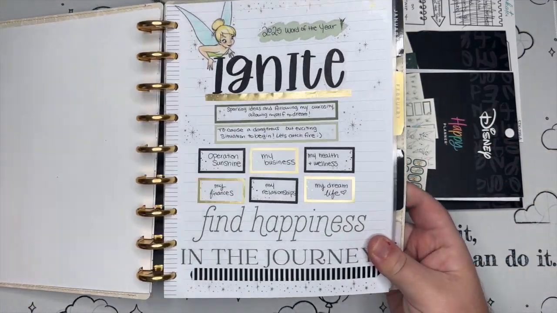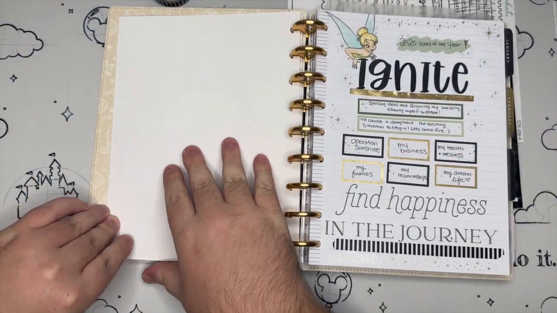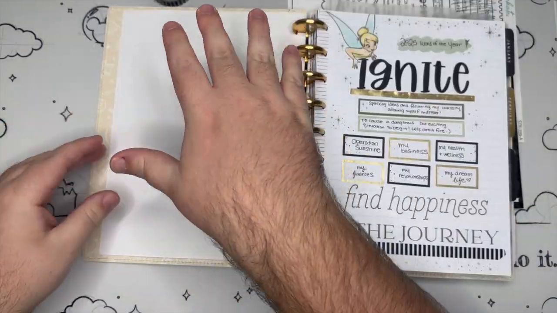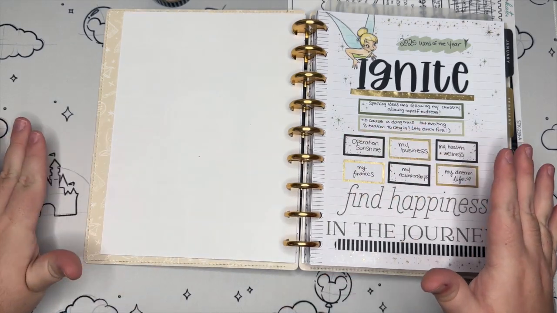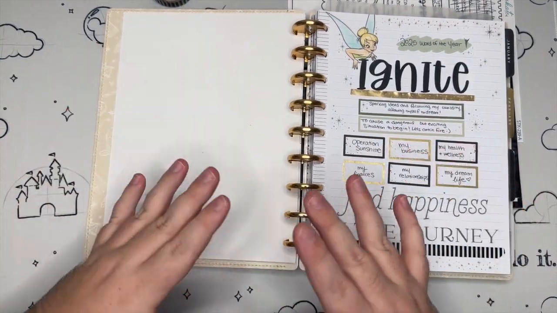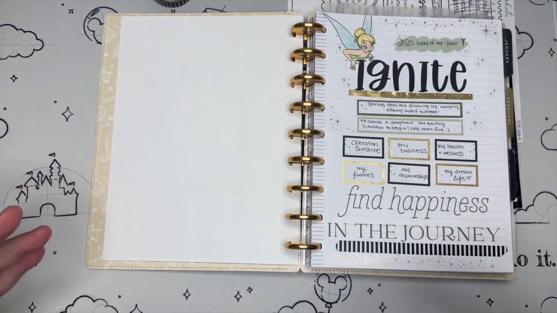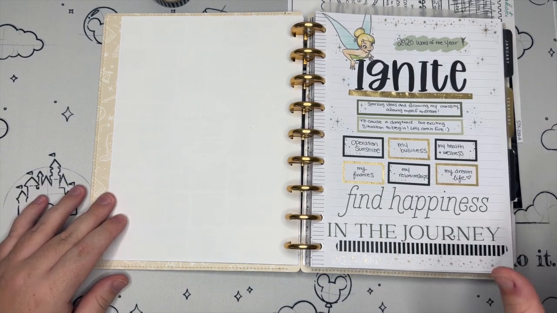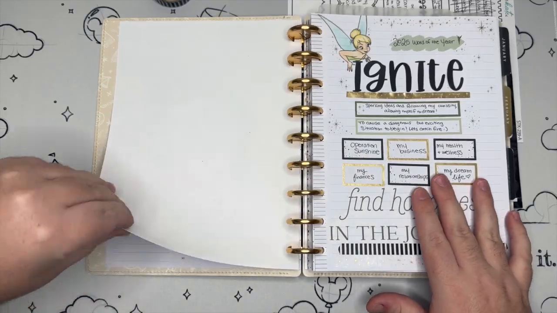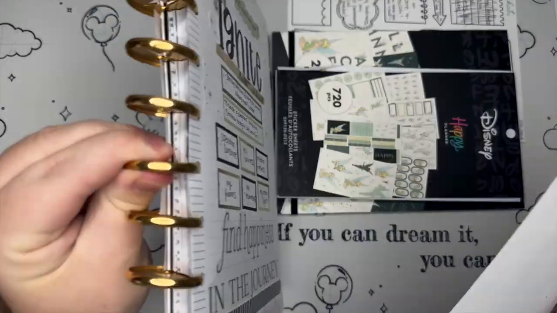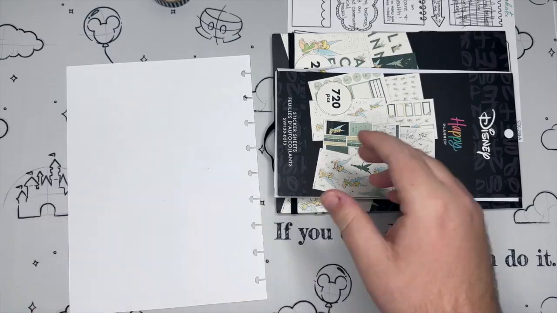So today, on this spread, we'll go from the vision board to my annual goals to my word of the year. All of these will be for the whole year, things that I need to keep in mind. So this is our base. Let me just pull this out. This is where we're starting.